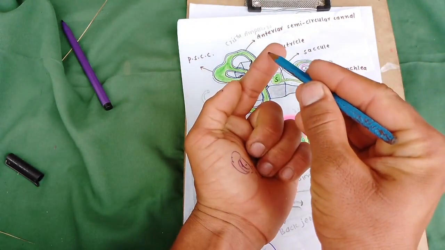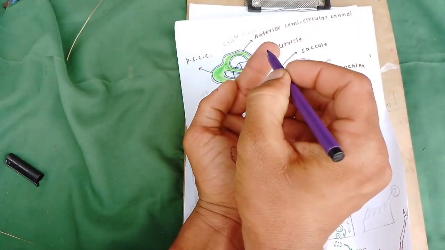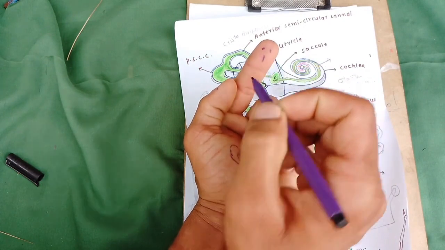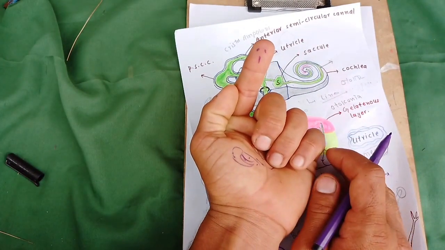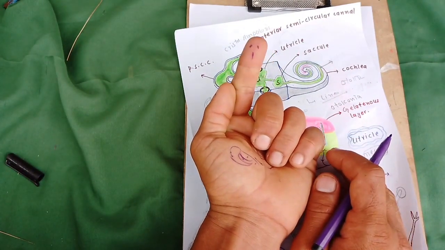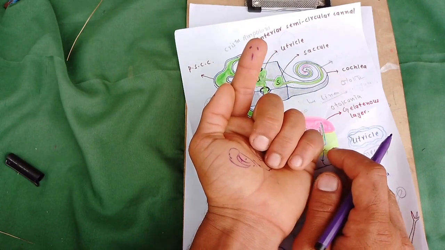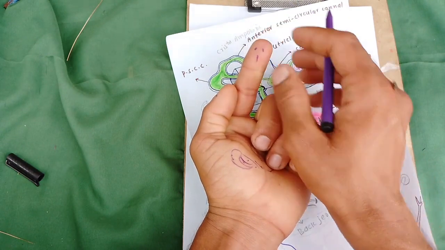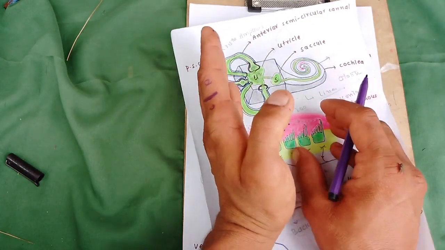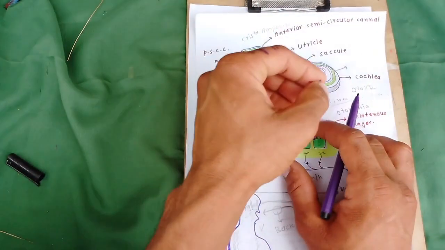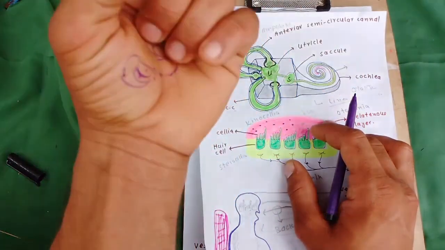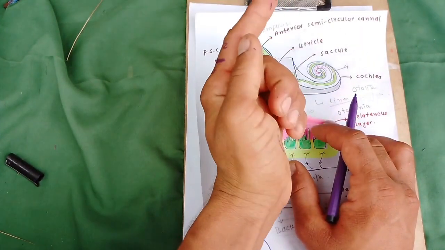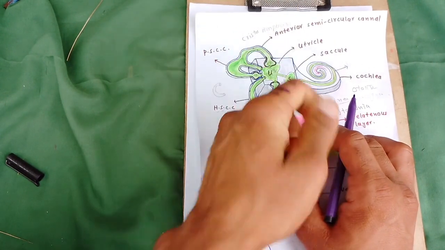Suppose this is a man, a very simple example, moving his head in a yes, yes motion. So the anterior semicircular canal controls body equilibrium when the head is moving anteriorly and posteriorly.